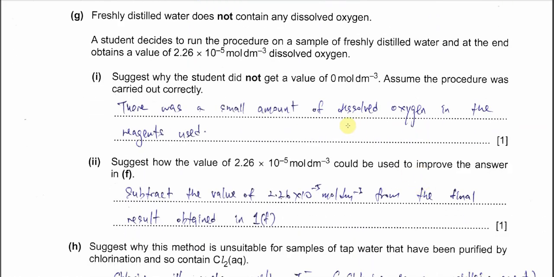Okay, part G. Freshly distilled water does not contain any dissolved oxygen. A student decides to run the procedure on samples of the distilled water, and at the end, obtains a value of 2.26 times 10 power negative 5 mole per dm cube dissolved oxygen. It means instead of using river water, now the student uses distilled water, together with all the reagents involved, like the potassium iodide, acid, and so on.